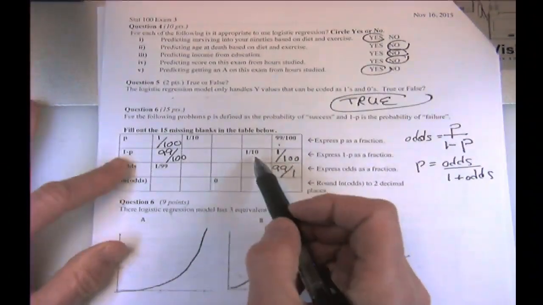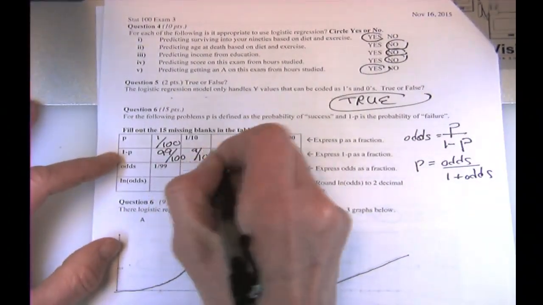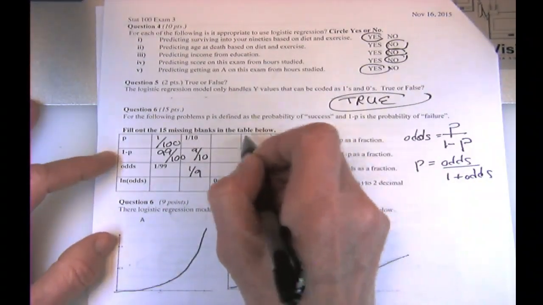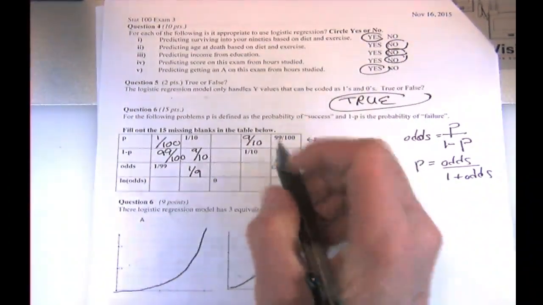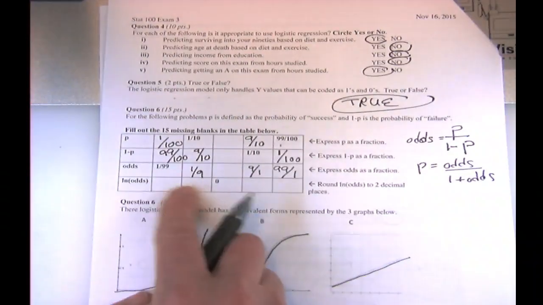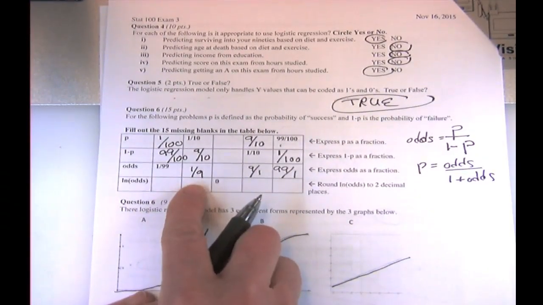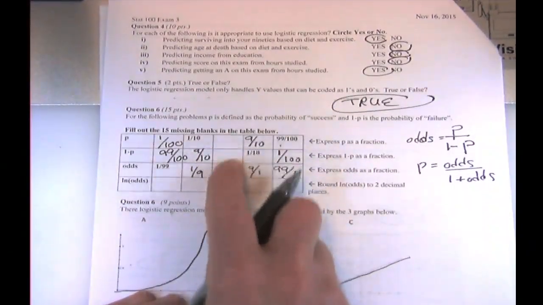Now, what should we do here? Okay, what's this one say? 1/10, so this would be 9/10, and then the odds are 1 to 9. Here, 1/10, 9/10, right? P and 1 minus P, and 9 to 1 odds. And to figure out these, you're going to have to use your calculator for that. So let's figure this out first.